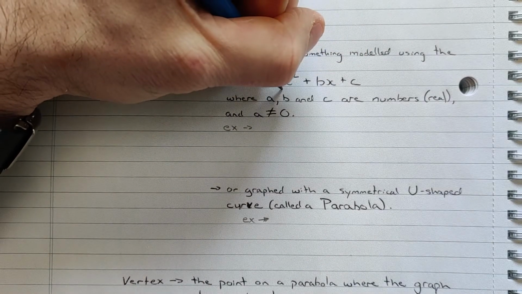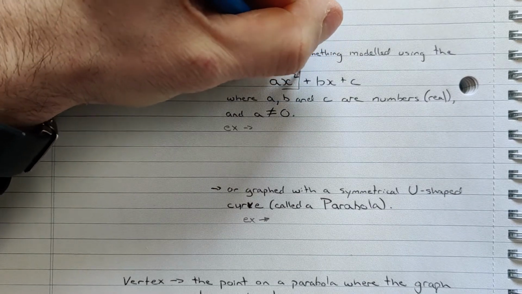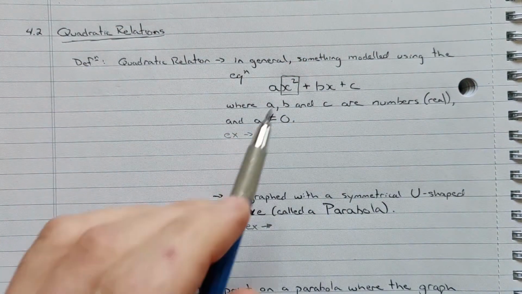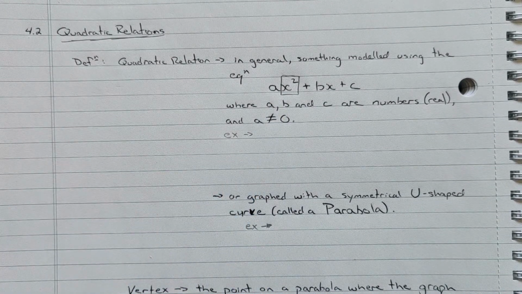The important part here is the x squared. It must have an x squared. The b and the c may or may not be there, but there needs to be an x squared in the equation, and that is also the highest power. There's no x cubes, there's no x to the 4s, there's only an x squared, but there has to be some sort of x squared representation in the equation.